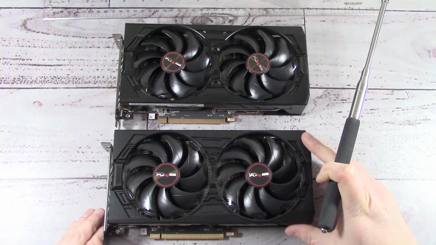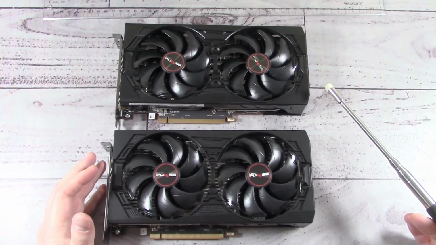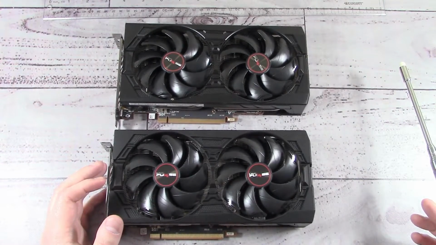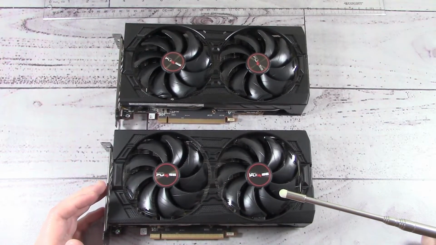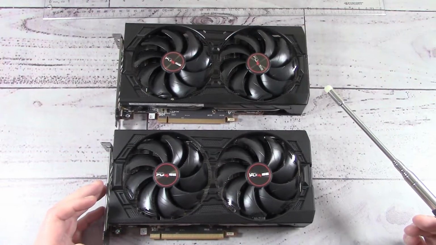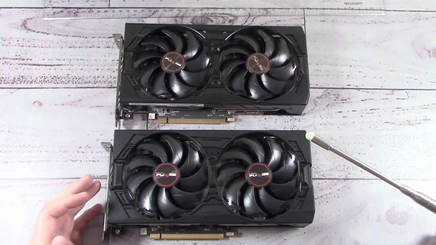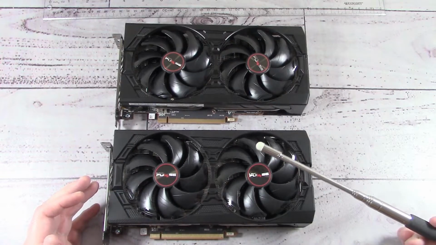But what you will see here is 2 fans in an axial fan design, and Sapphire has some unique technologies on here to make this fan design better and make it dispel air better than a normal axial fan design would. For example, this has what's called Sapphire's free flow, and that improves upon the traditional axial fan design.